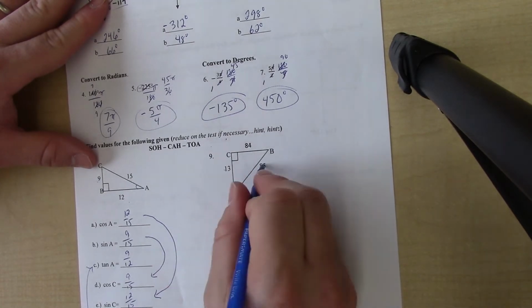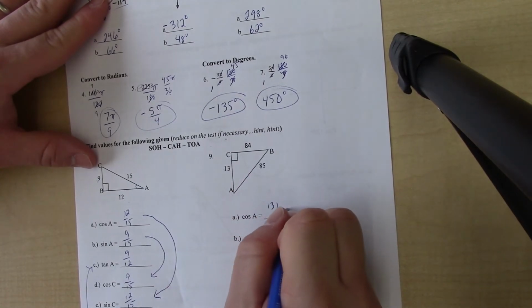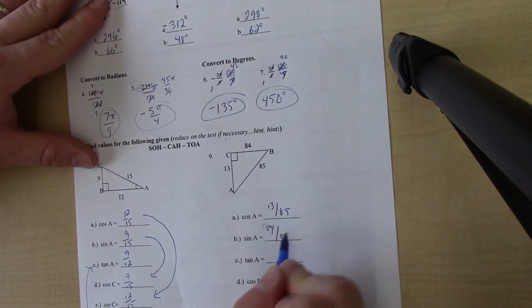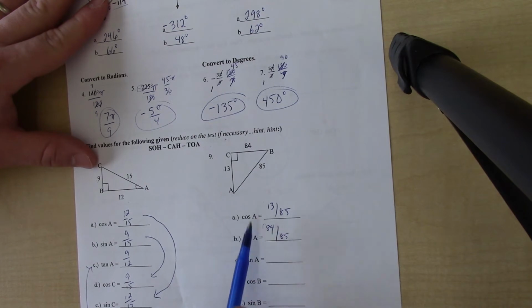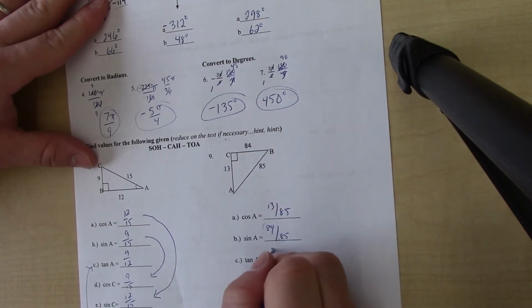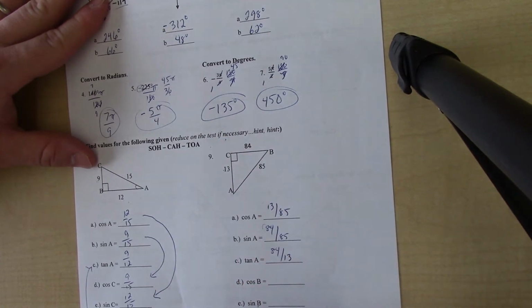Cosine of A, adjacent over hypotenuse, 13 over 85. Sine of A, opposite over hypotenuse, 84 over 85. Now again, that means that cosine of B should be this one, and sine of B should be that one, but we'll double check that. Tangent of A is opposite over adjacent, 84 over 13. You do not need to simplify that unless it goes in perfectly.